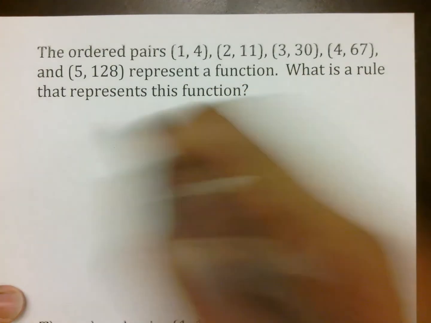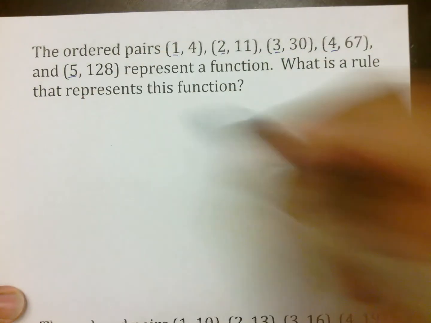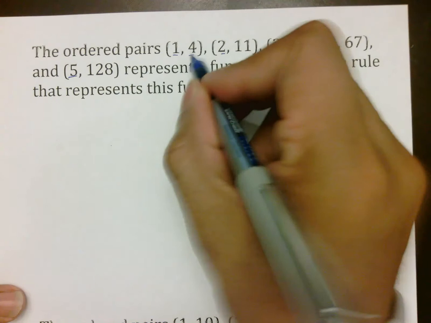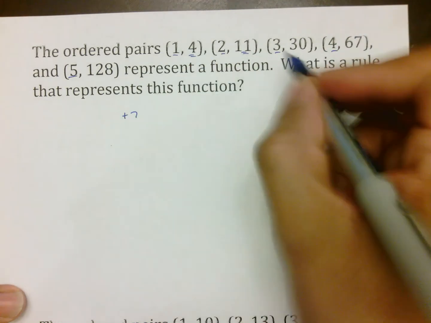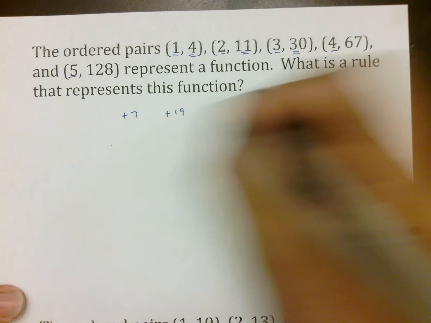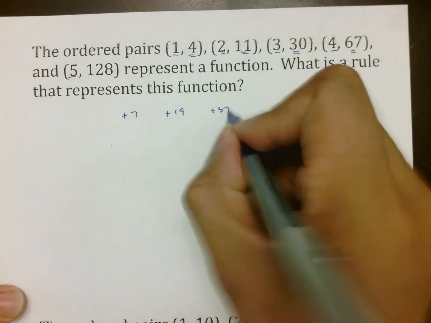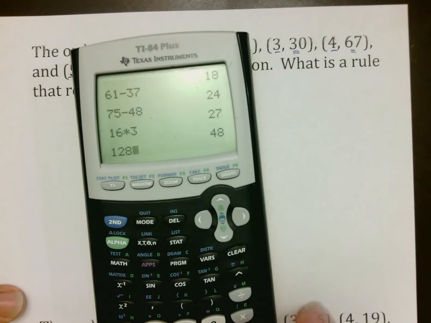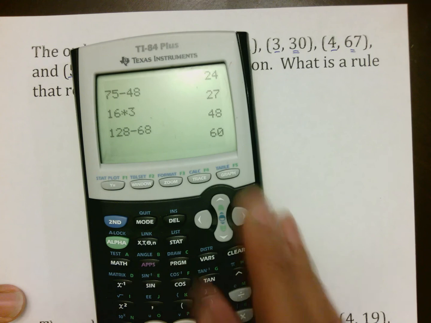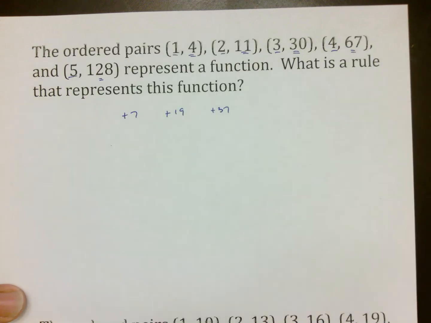Got another one here. Another pattern that represents a function they want to rule. Again, make sure your independent values are increasing by 1, which they are. 4 to 11 is plus 7. 11 to 30 is 19. 30 to 67 is 37. And 67 to 128 is 61.